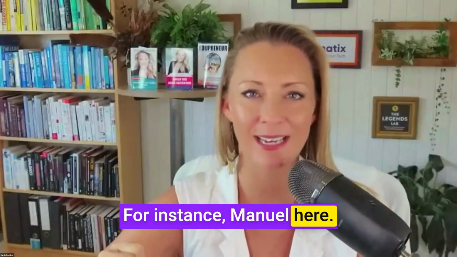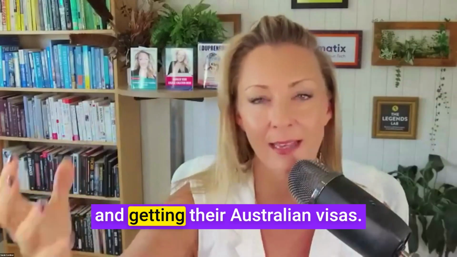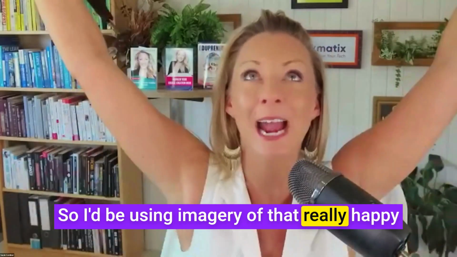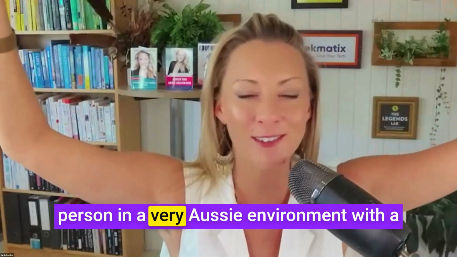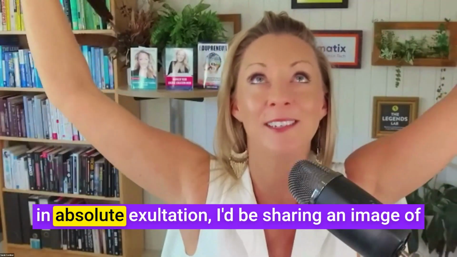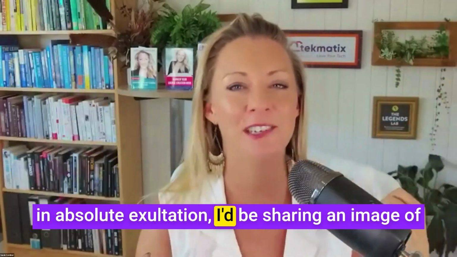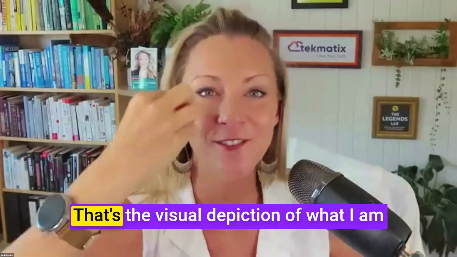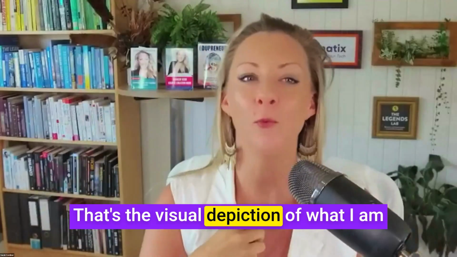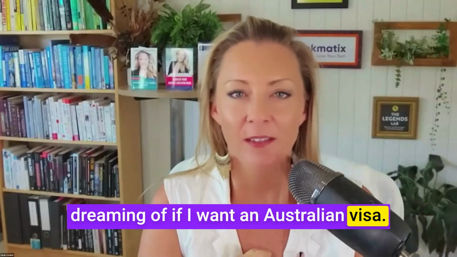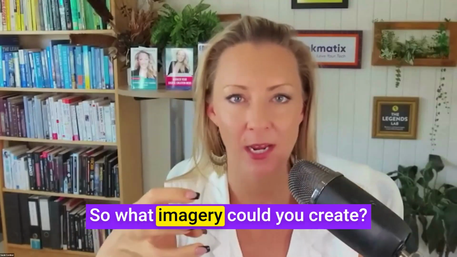For instance, Manuela here helps people with immigration and getting their Australian visas. So I'd be using imagery of that really happy person in a very Aussie environment, with a kangaroo next to them holding the Aussie flag in absolute exultation. I'd be sharing an image of somebody holding Australian passports, right? That's the visual depiction of what I am dreaming of if I want an Australian visa. So what imagery could you create?